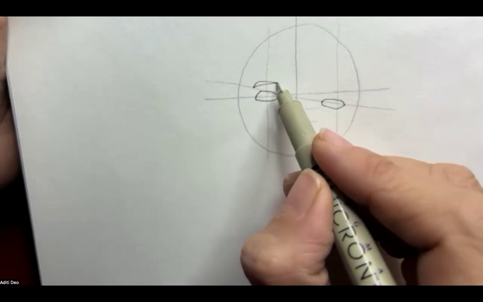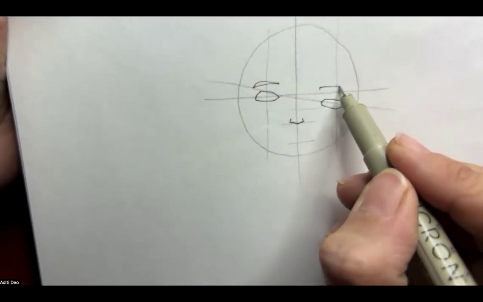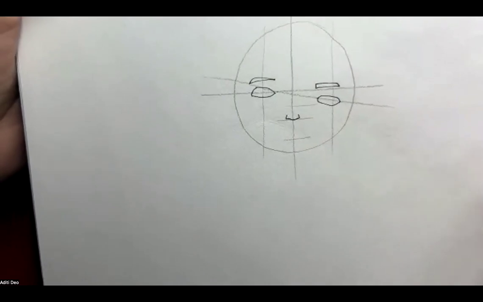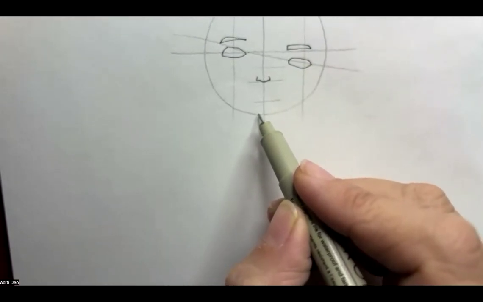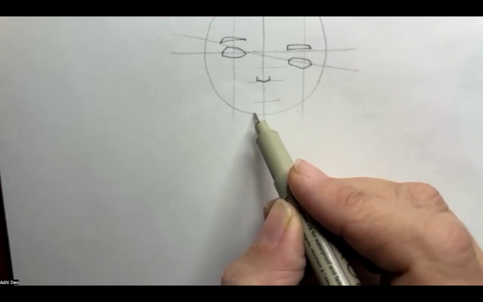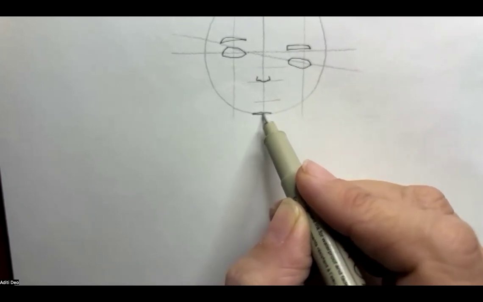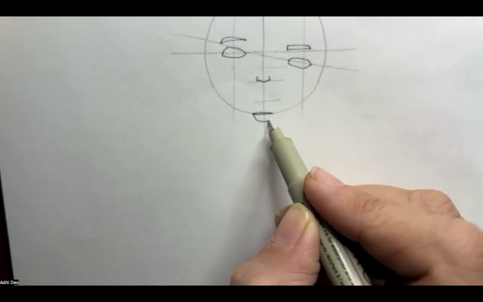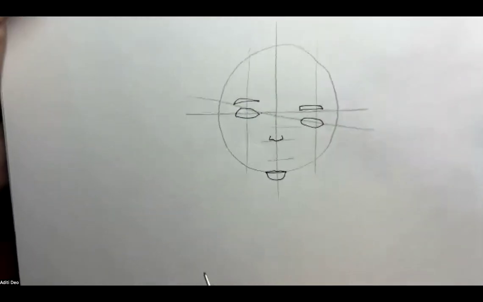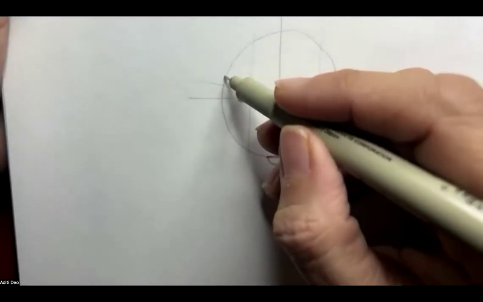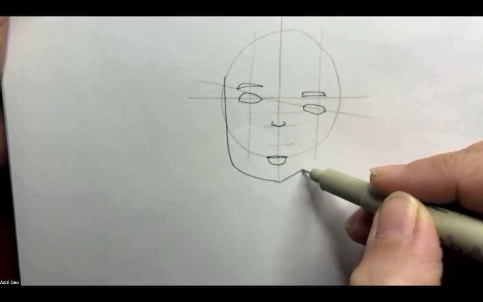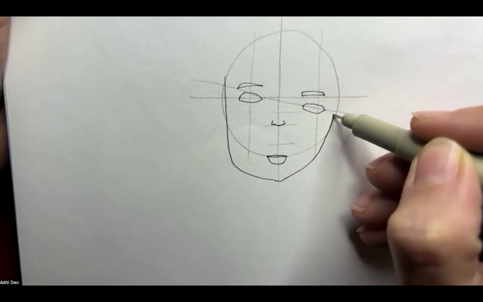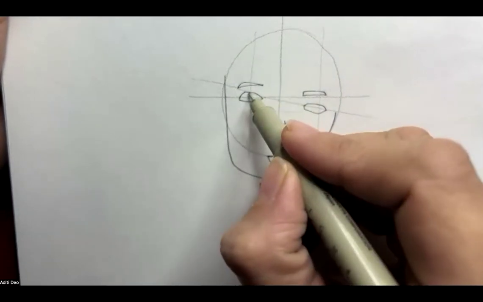The one eyebrow can come here, and I'm changing the shape of the eyebrow. And then for the mouth, I'm making the mouth way down here and making a very thin top lip and a very big bottom lip. And then maybe I can make my chin go this big on one side and like this on the other.